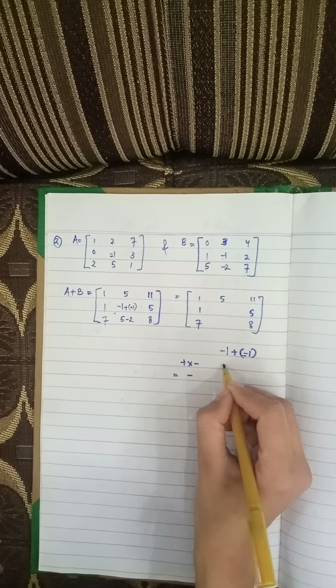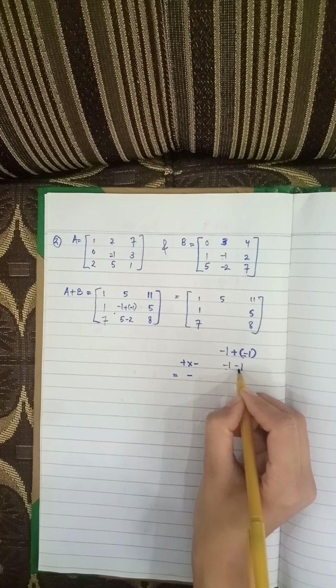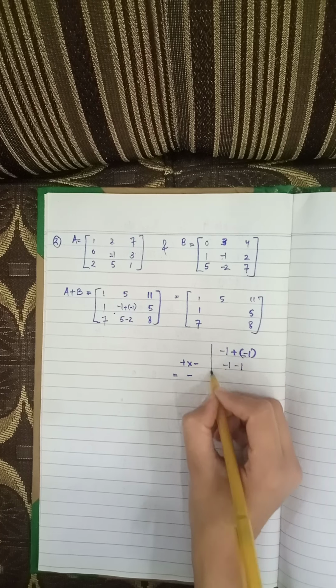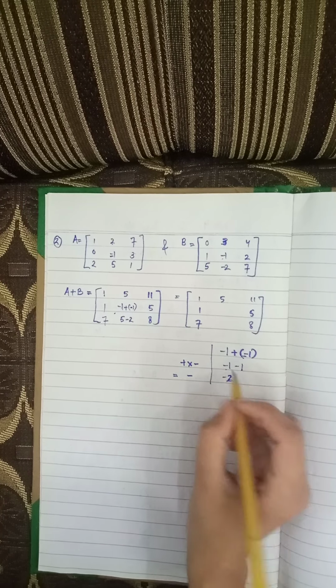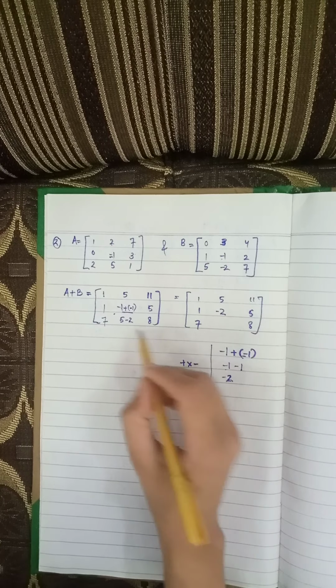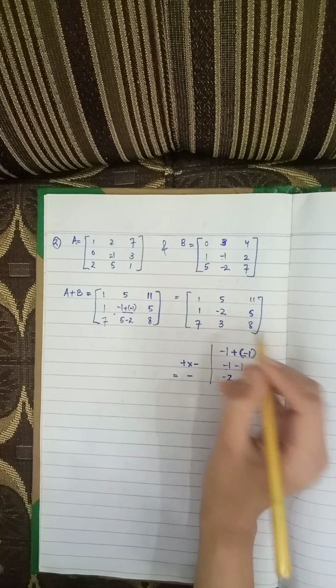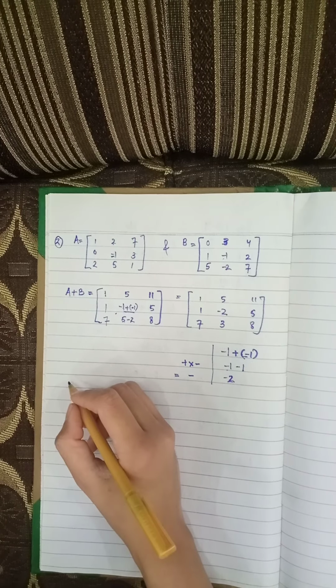So plus minus would be minus. And minus 1 and minus 1 both will make what? Minus 2. Okay? So the answer of this would be minus 2. 5 minus 2 is 3. So we have done the addition of the matrices.